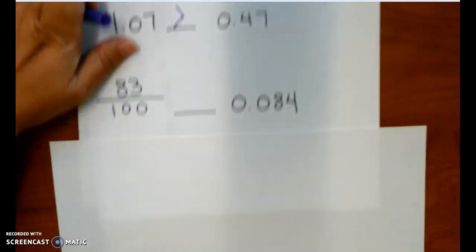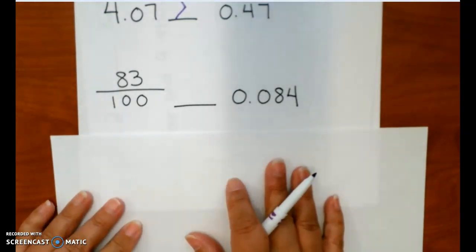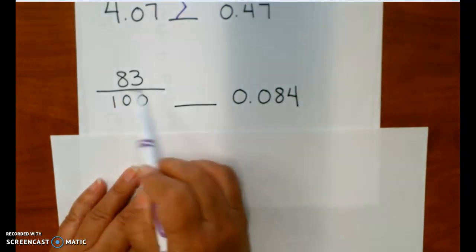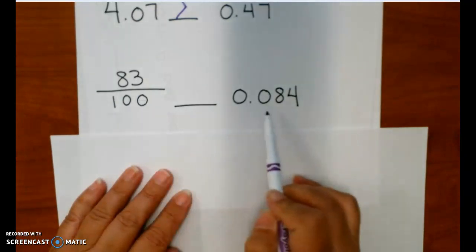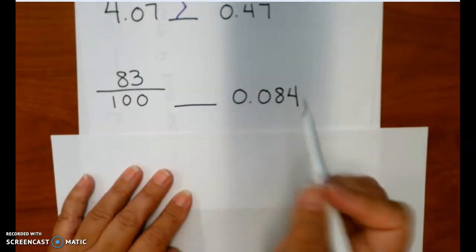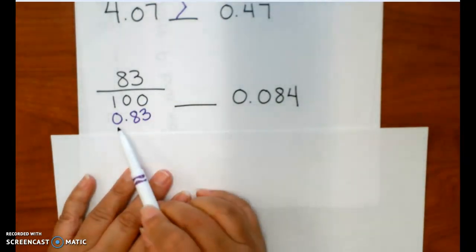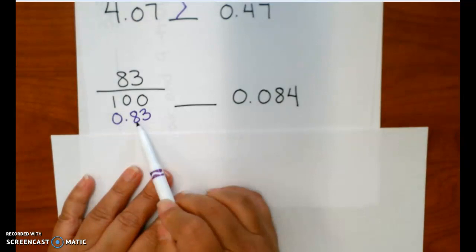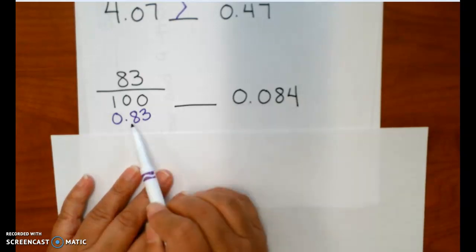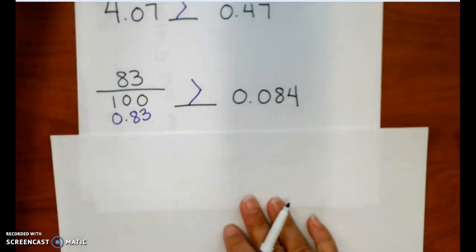Now, let's take a look at this last one here. 83 hundredths compared to 84 thousandths. This number is hundredths. This number has 0 in the tenths. This would have an 8 in the tenths if I wrote it as a decimal. So if I look, 0 in my ones, 8 in my tenths, 0 in my tenths. So which one is bigger? 83 hundredths is greater than 84 thousandths.